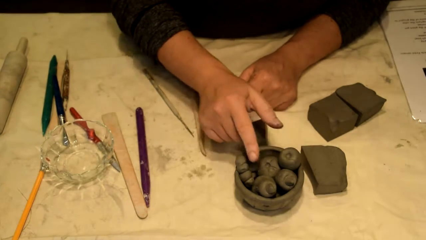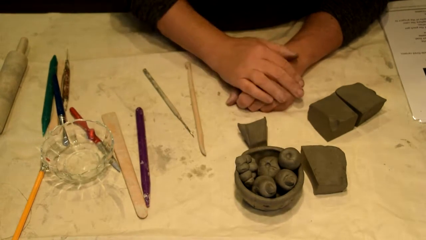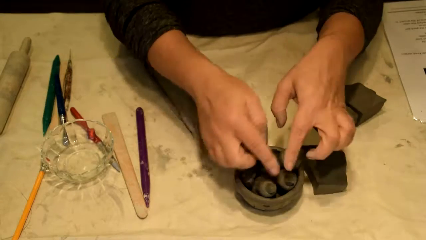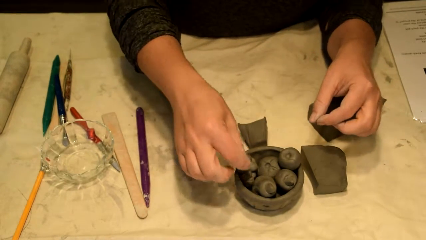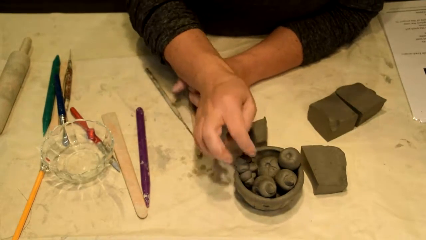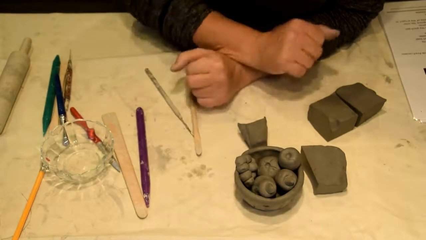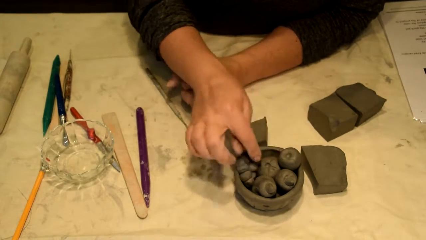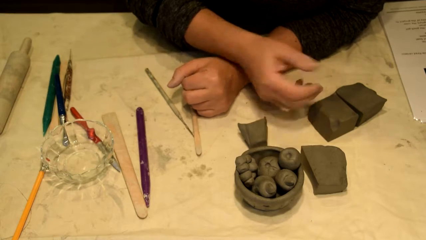So I have 1, 2, 3, 4, 5 pieces of fruit. Nothing too small. They rise up out of the bowl a little bit, and there's nothing falling to the bottom. Don't make any fruit to the bottom that you can't see. It's a waste of time. So you want to make larger pieces of fruit that will fill the bowl. And there you have it.